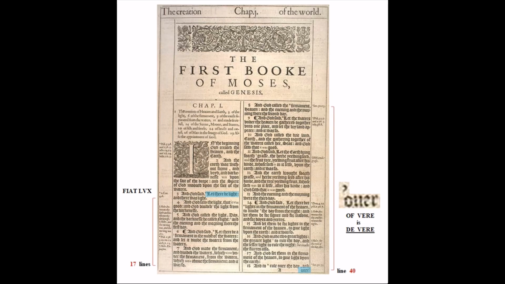The next column is 40 lines and ends with the words over, with an apostrophe printed above the letter O. O with an apostrophe is another way of writing of, O-F. In French and other languages, of is pronounced de. So O with an apostrophe, V-E-R, is of Vere, the English equivalent of de Vere, 1740 de Vere. The first page of Genesis has fiat lux 1740, de Vere's Earl and code number, and his name as the last word on the page.